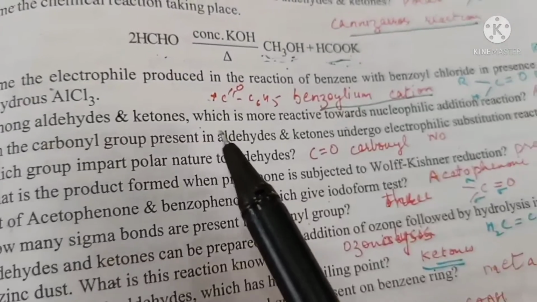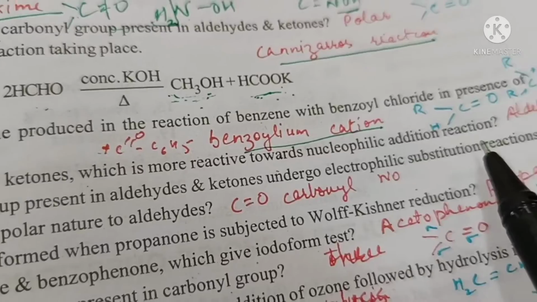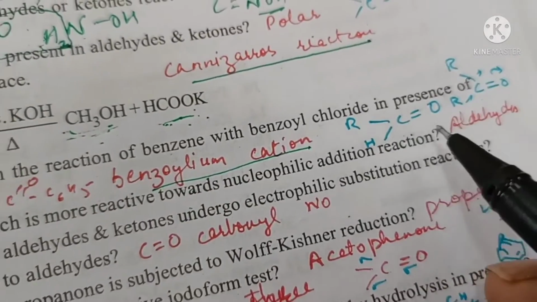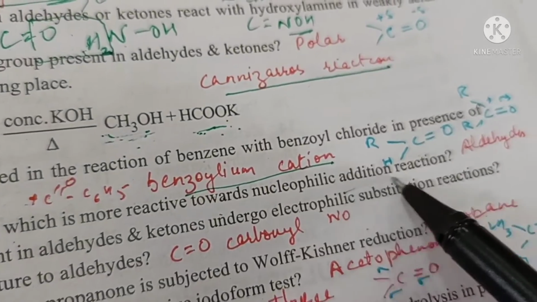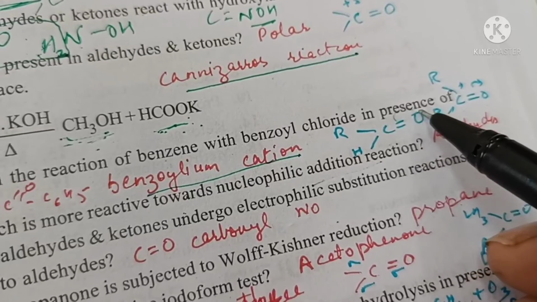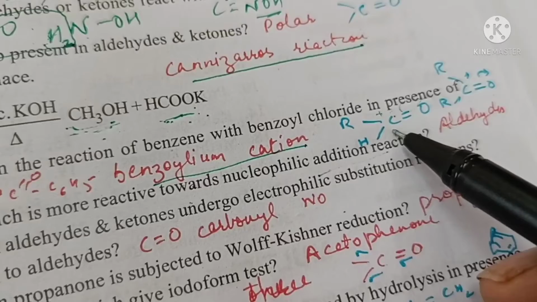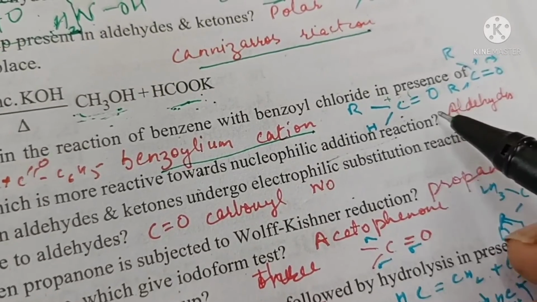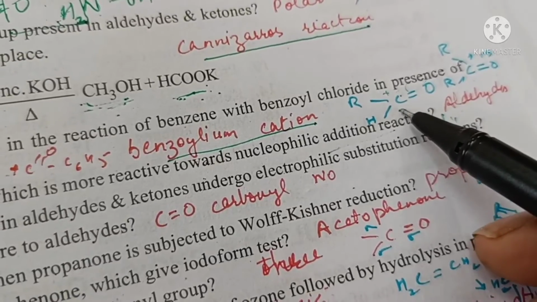Among aldehydes and ketones, which is more reactive towards nucleophilic addition reactions? Aldehyde is more reactive than ketones. When electrons are attracted towards oxygen, carbon gets positively charged, so a negatively charged nucleophile will get attached to the carbon atom.